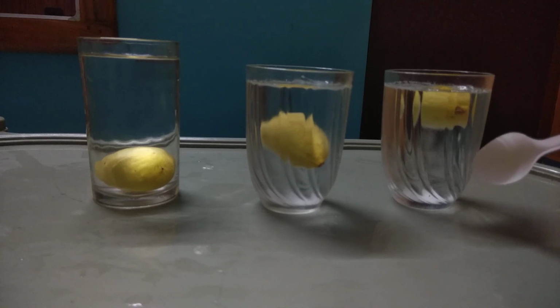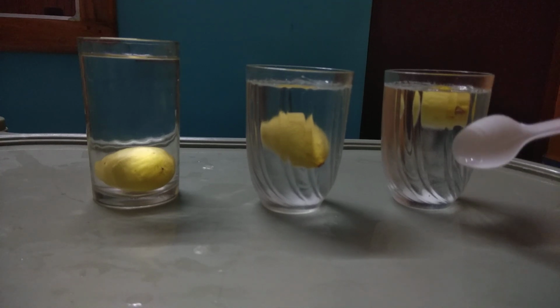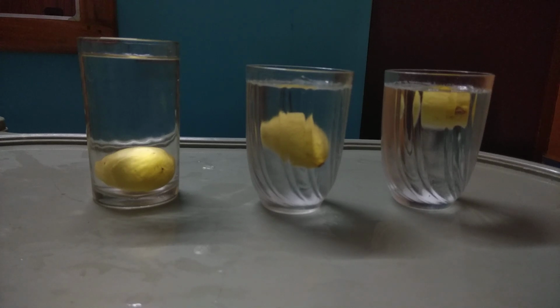To increase the density of this water. We increase the density of this water, right? We increase the density of this water. And when we put this lemon, it displaces some water.